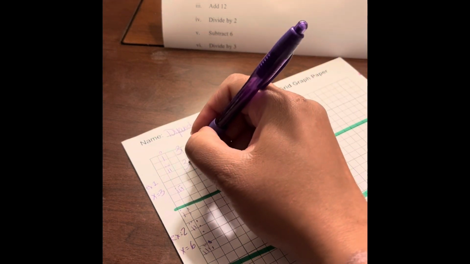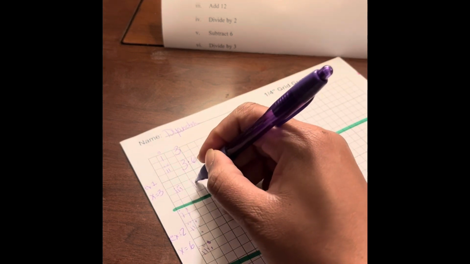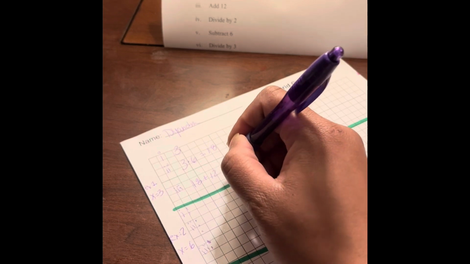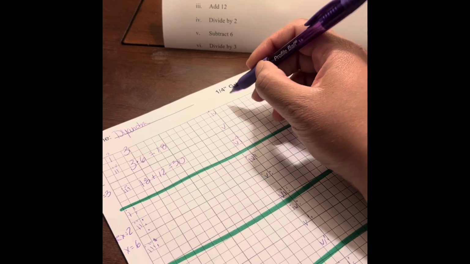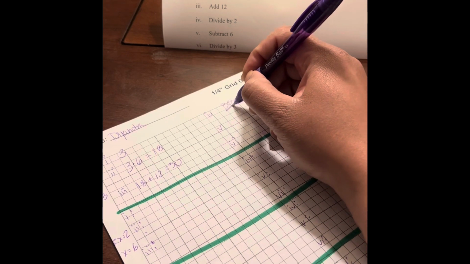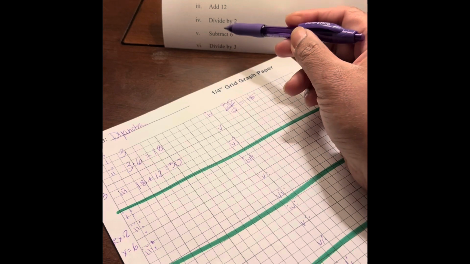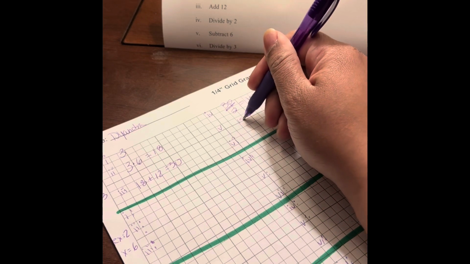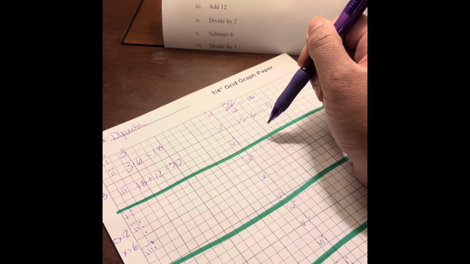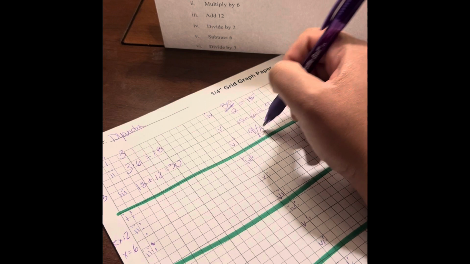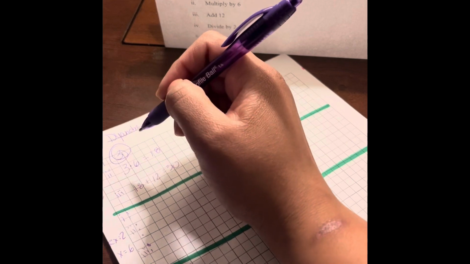Then we're going to do 3 times 6, which equals 18. Next step, we're going to do 18 plus 12. That equals 30. Step 4, we're going to divide 30 by 2, which equals 15. And then we have 15 now for step 5. Subtract 6 equals 9. And for the last step, we're going to divide by 3. 9 divided by 3 equals 3. Same number we started out with in the very beginning.